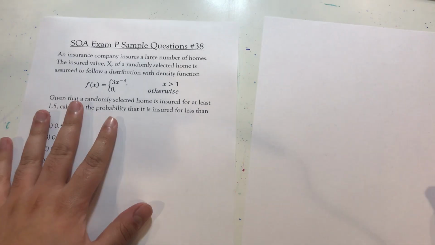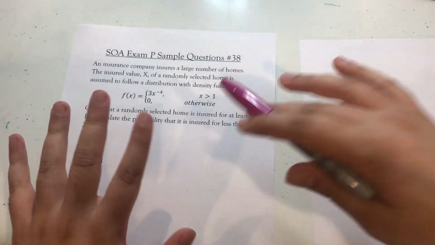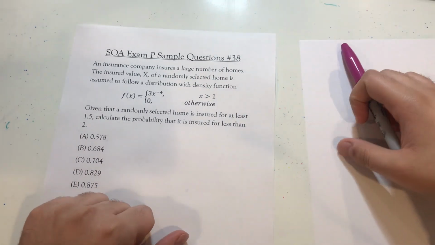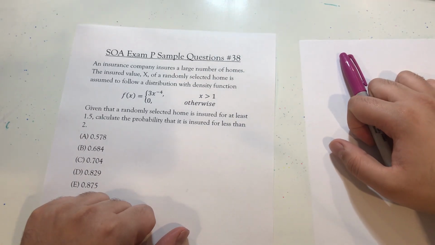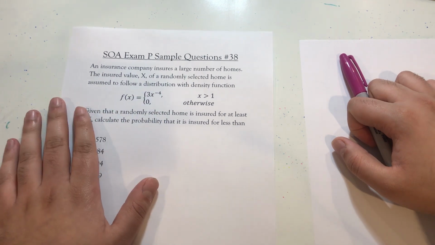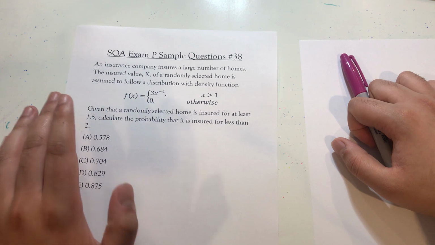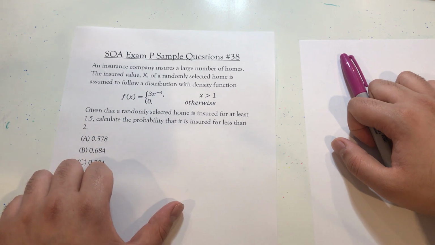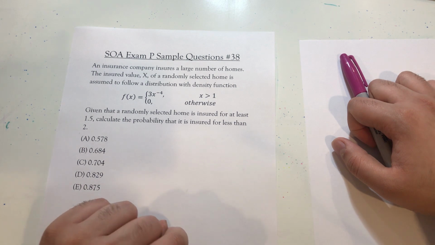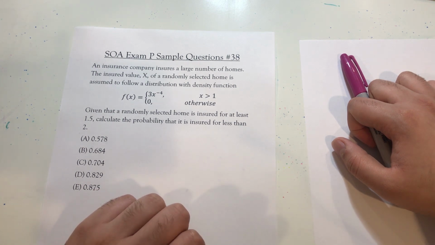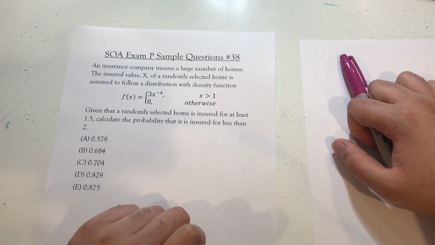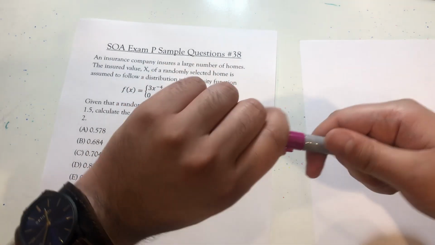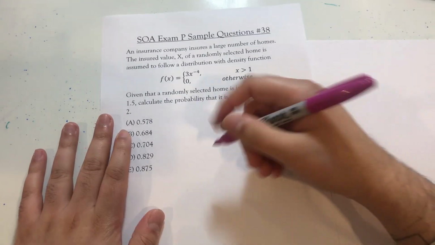So in this video, we'll be going over sample question 38 from the Society of Actuaries Exam P list of sample questions. The question reads, an insurance company insures a large number of homes. The insured value X of a randomly selected home is assumed to follow a distribution with this following density function. Given that a randomly selected home is insured for at least 1.5, calculate the probability that it is insured for less than 2.